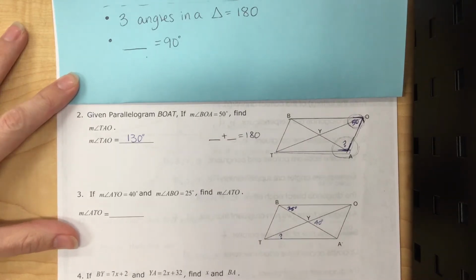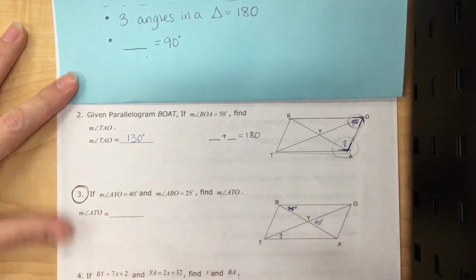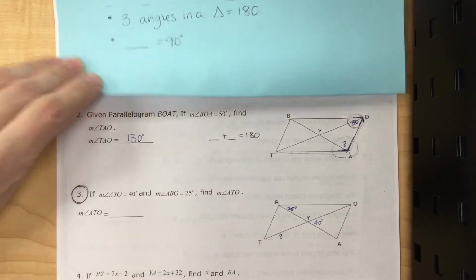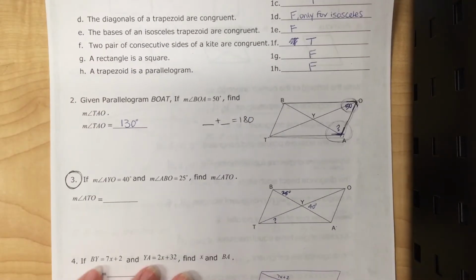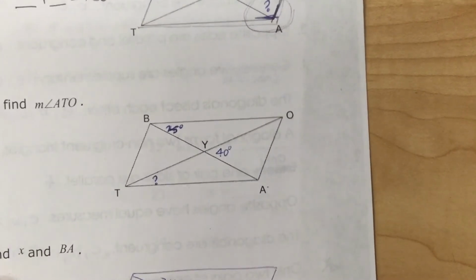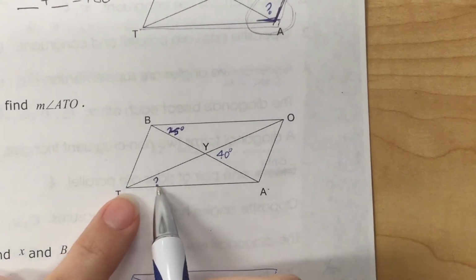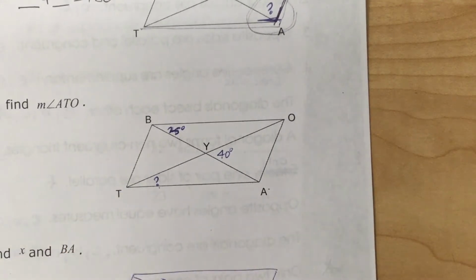All right, 3 is one that I'm really going to talk about more in depth. So if we look at question 3 here, I've gone ahead and labeled the information where it belongs. So I'm going to zoom in so we can focus on this. They want me to find this question mark down here, but what I'm actually going to do is show you all of what I can find here in this picture.